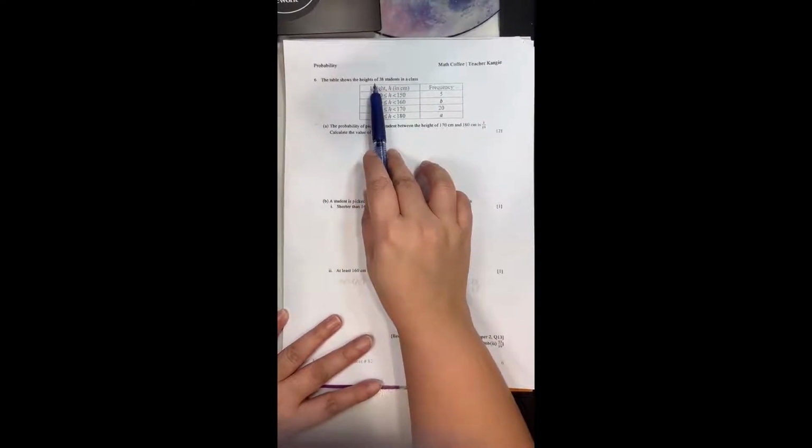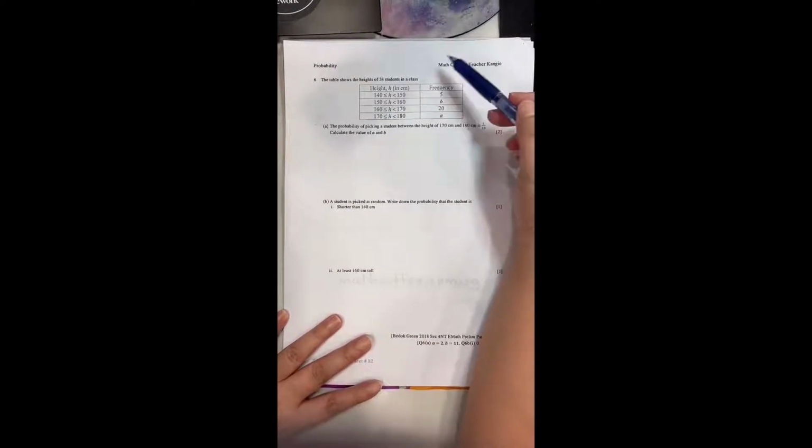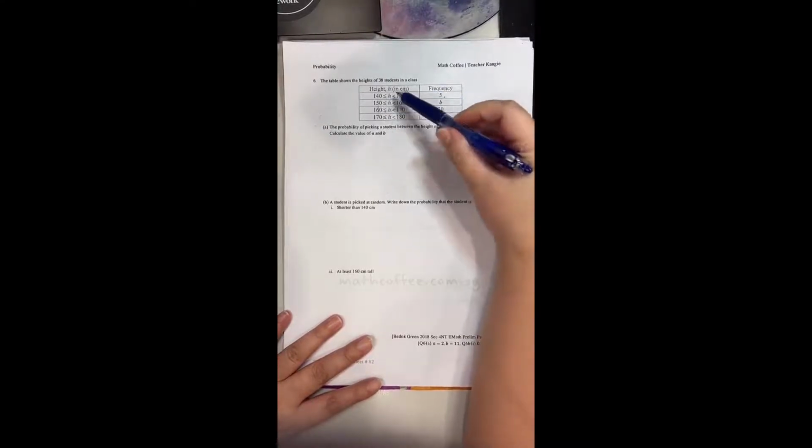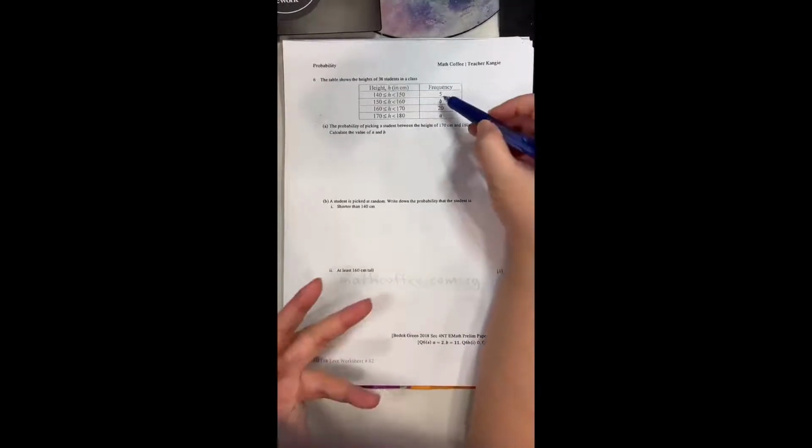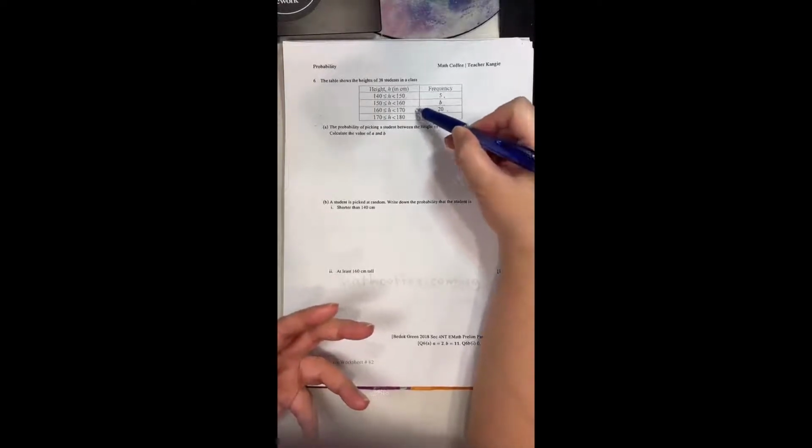They say that there are 38 students. Frequency means the number of students. So I interpret this table as: 5 students are in the height between 140 to 150, B students in this height, 20 students in this height, and A students in this height. So in this case, I actually have 2 unknowns, A and B.